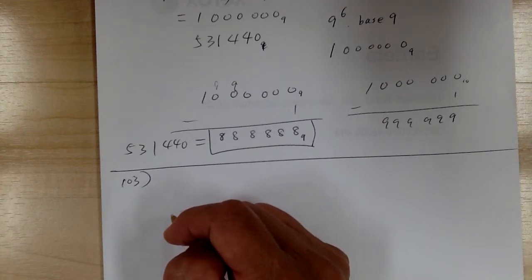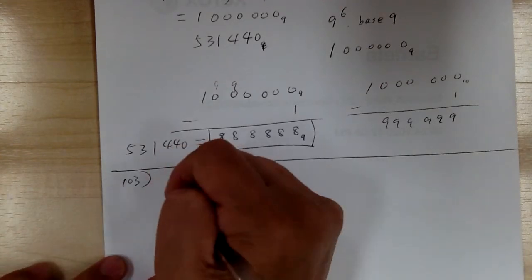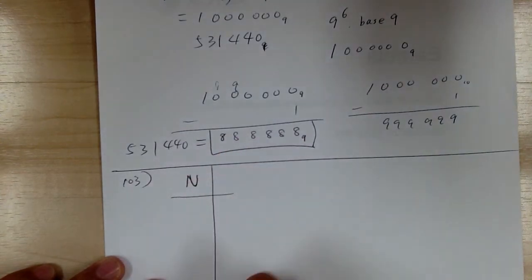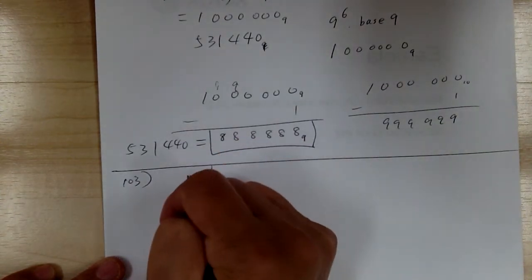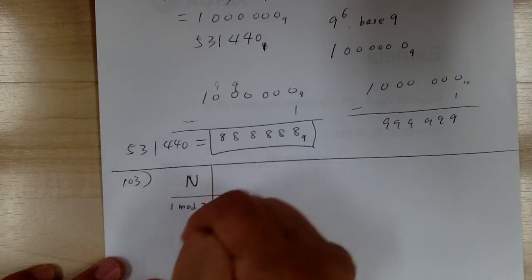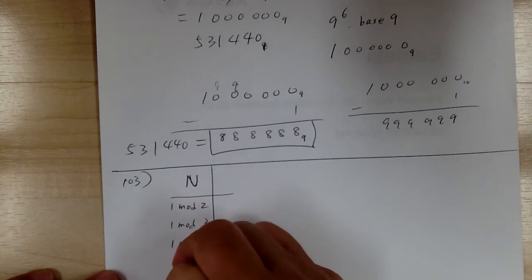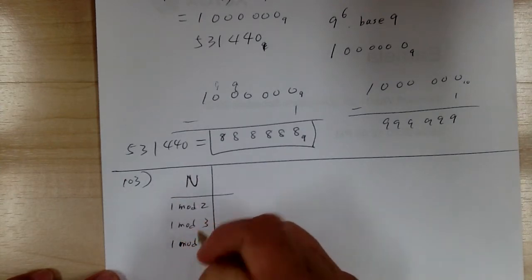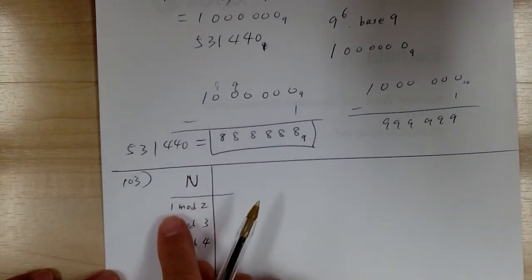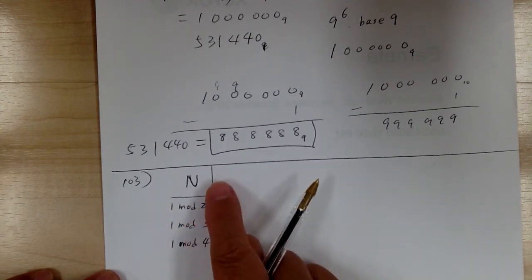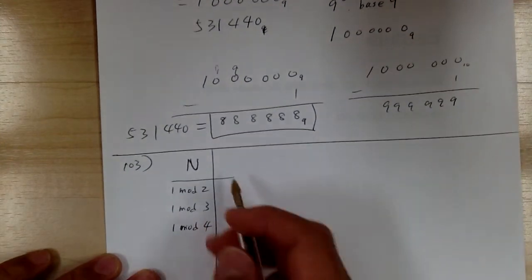Okay? You have seen this kind of similar type of problem before. So you can let n equal the number. You're going to get n is 1 mod 2, 1 mod 3, 1 mod 4, and so on, yielding a remainder of 1 when divided by any single digit positive integer greater than 1.